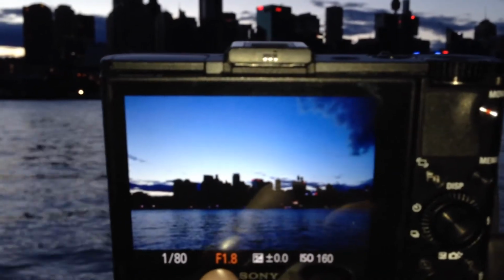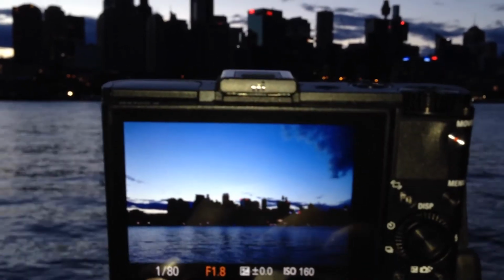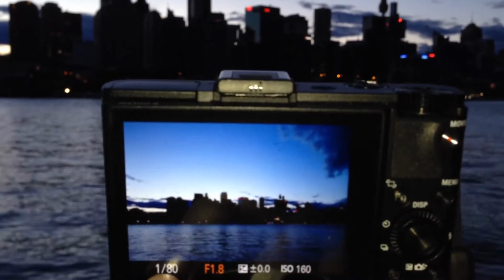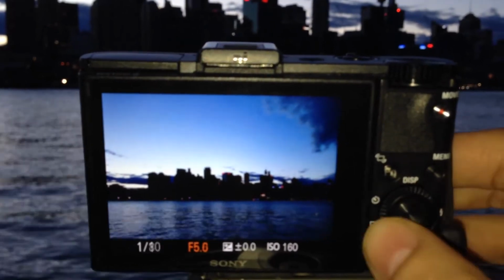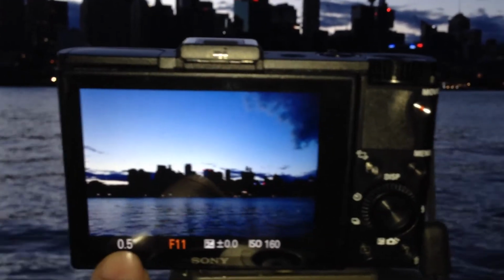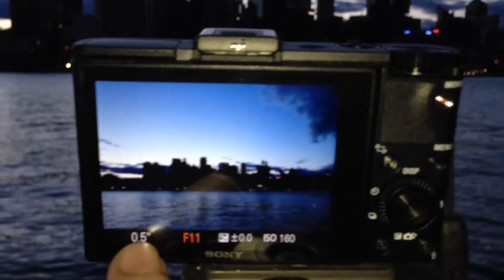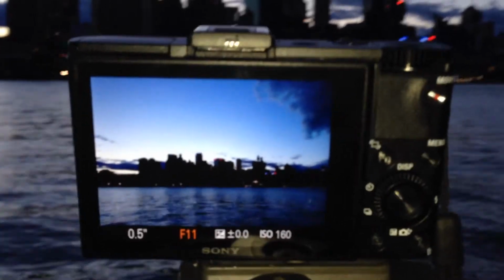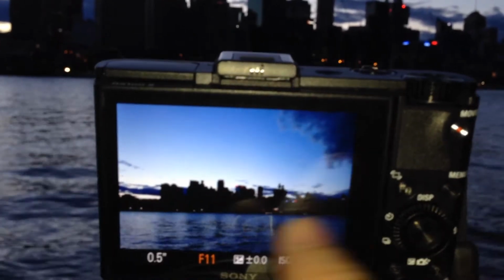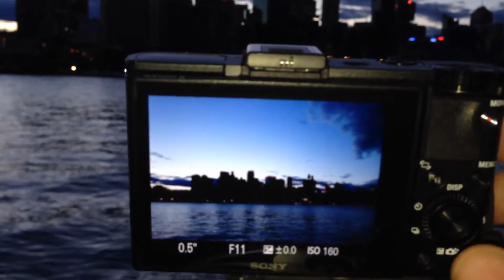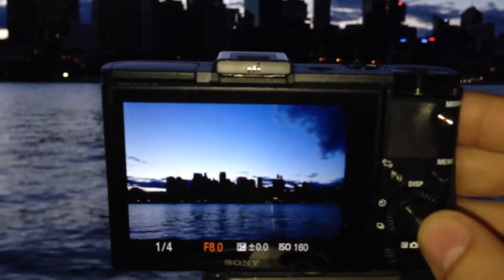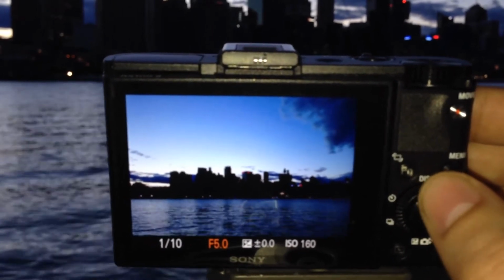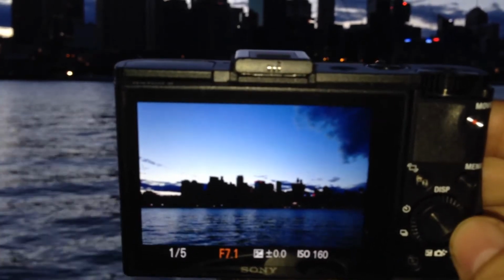So if I choose f1.8, we're going to have a relatively fast shutter speed of 1/80. But if I chose f11, the exposure is going to be 0.5 seconds, which is much slower. So we're going to probably get lots of movement across the water here. And those are just some things to think about when selecting your aperture. So do you want movement, or do you want it to come up sharp?